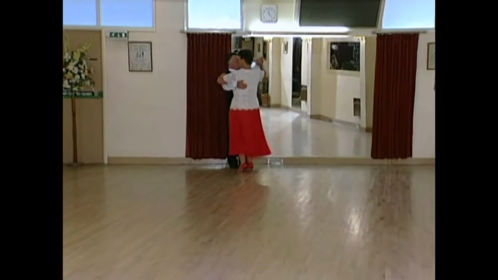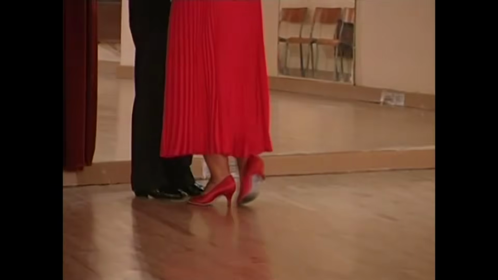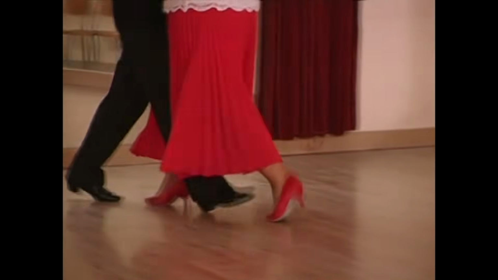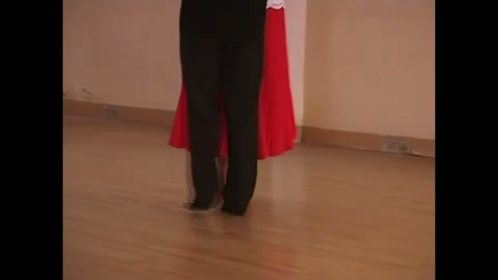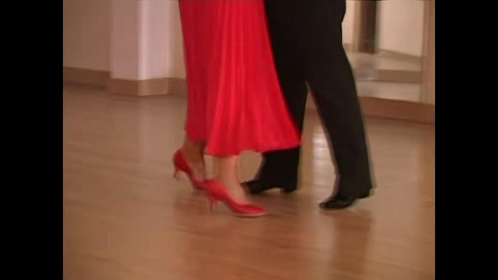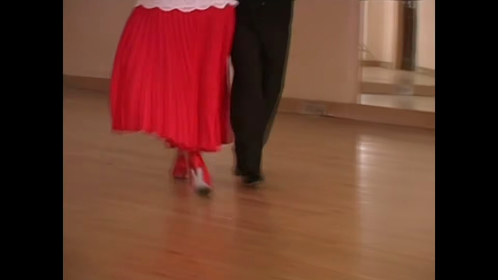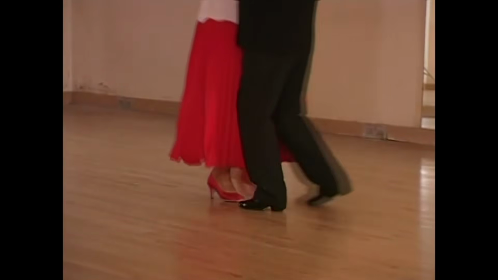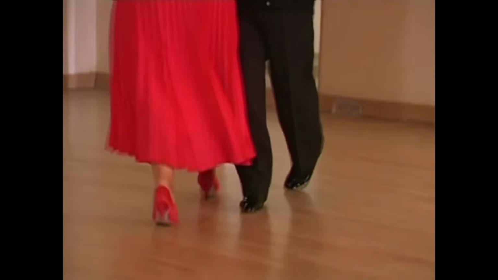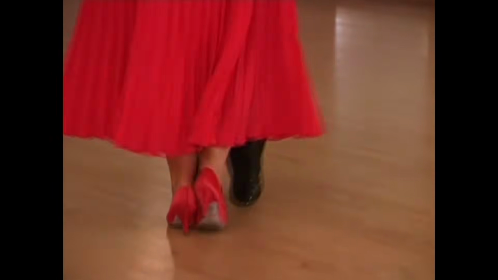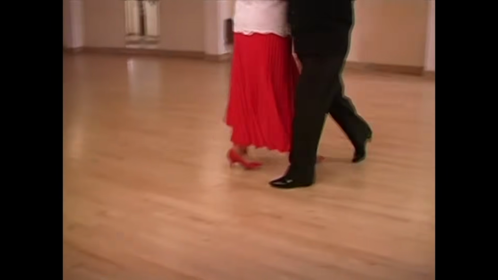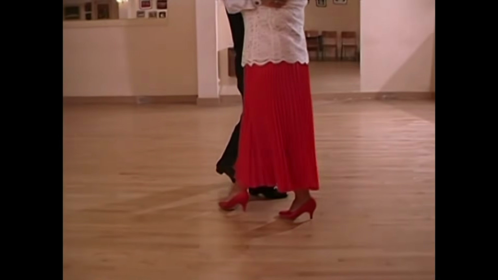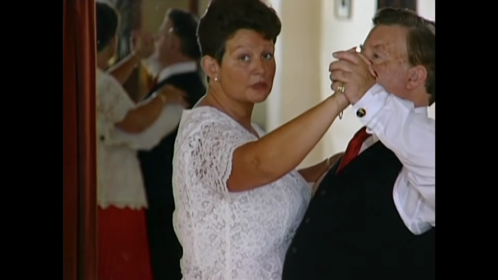So we've got gentleman left, lady right, the walk. Walk into the feather, quick, quick, reverse. Quick, quick, hover corte, into the closed hover, into the feather finish, into the 3-step, into the weave, quick, quick, quick, quick, quick, quick. So moving on, we're now going to dance a whisk into a zigzag.